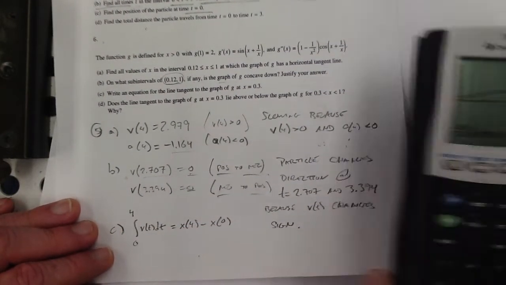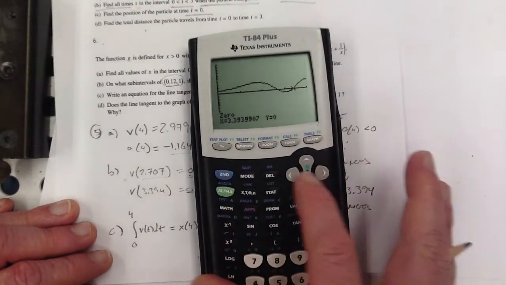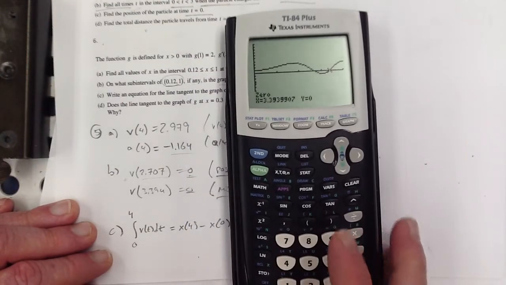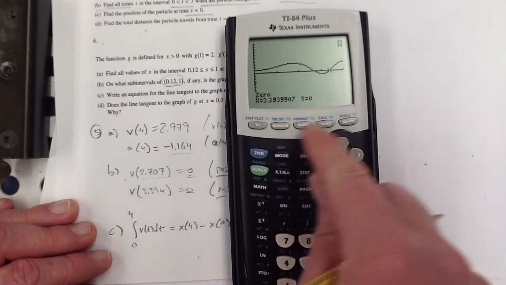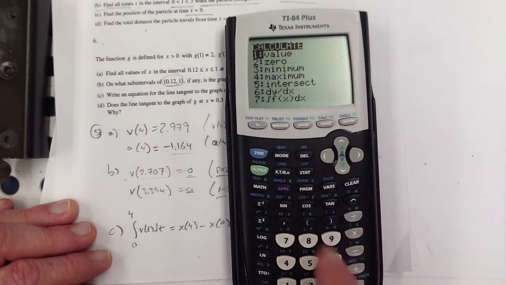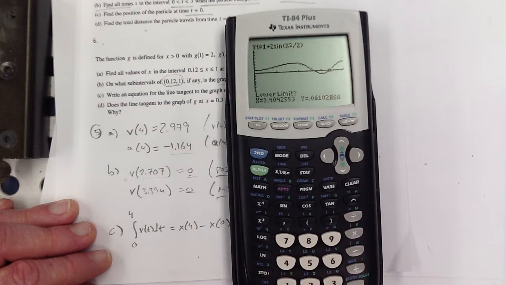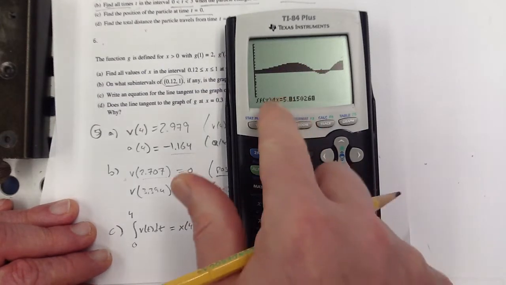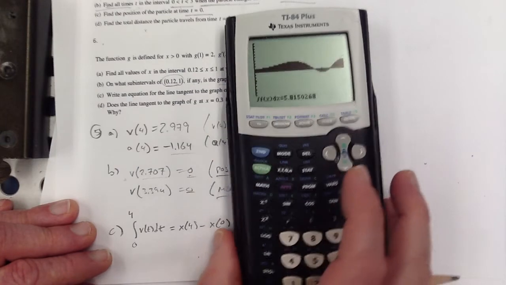This I'm going to find with my calculator. And I can do it right on this screen if I want to. You can just go to second calculate and number 7. There's your integral. So lower limit, we want to go from 0 to 4. And you get to watch it shaded in, which is kind of exciting. So that's equal to 5.815.